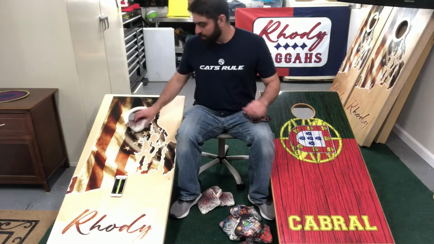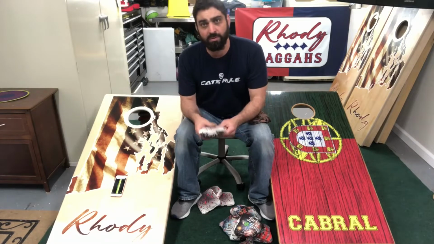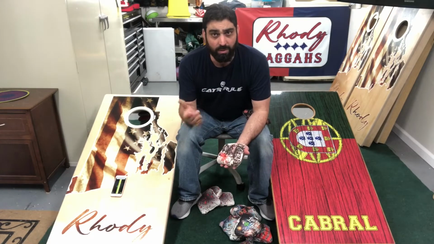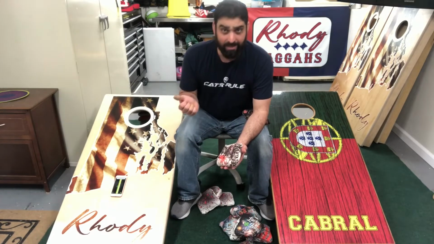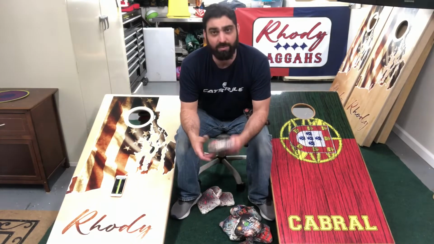So today I was throwing these Apocalypse from 724 on these boards. When I was throwing them, I was really liking how they were moving around. I liked how they were sliding on the boards. It really fit my throw. I was throwing all the bags, but these really worked.